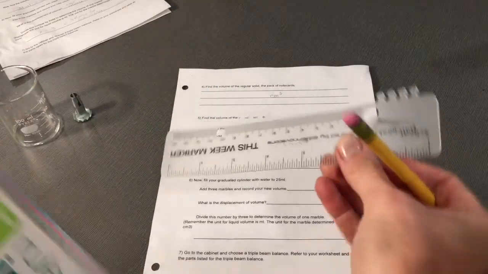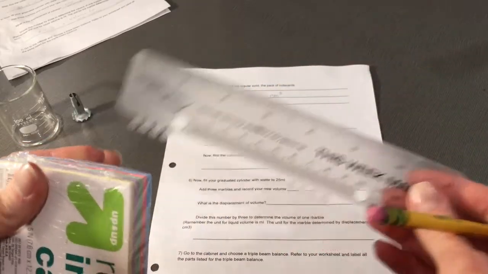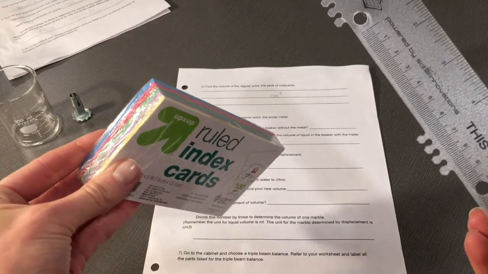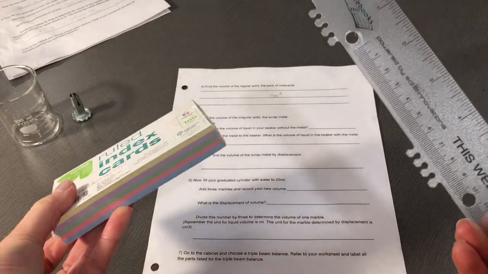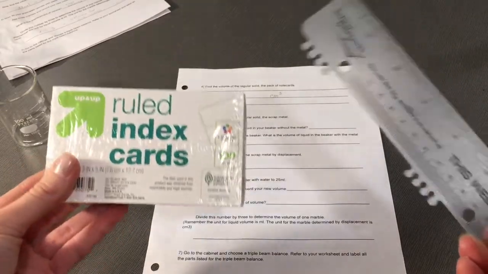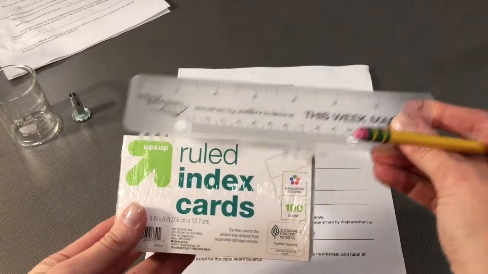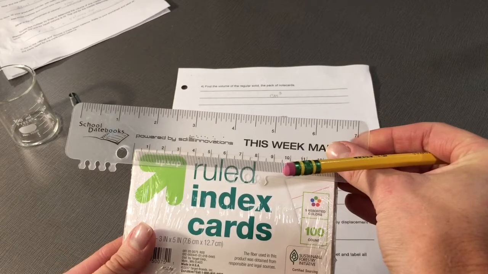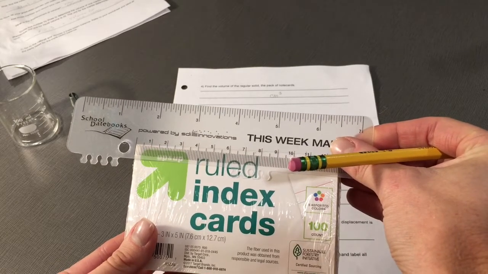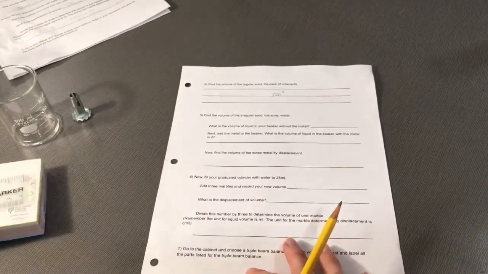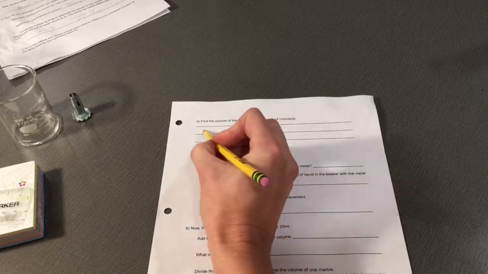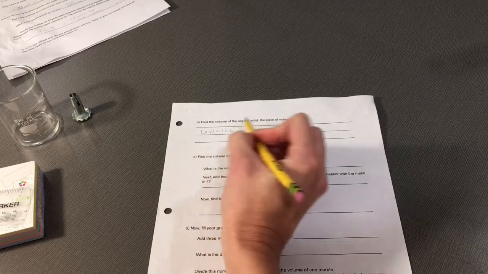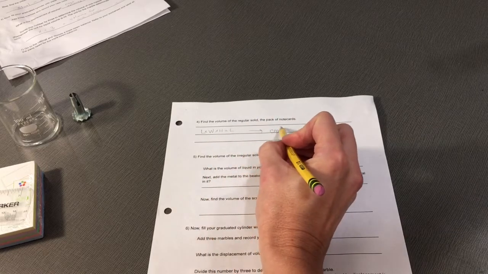Using your ruler from your agenda, find what the length, width, and height would be for this pack of note cards. Remember that length times width times height equals volume. And we're going to write our answer with the units of cubic centimeters.